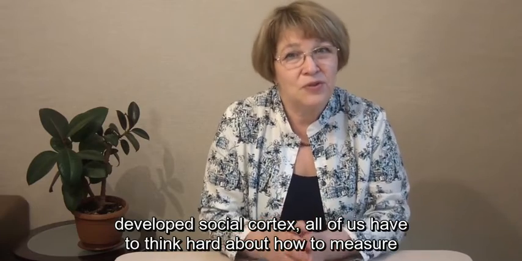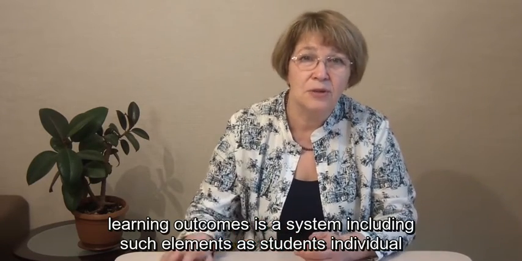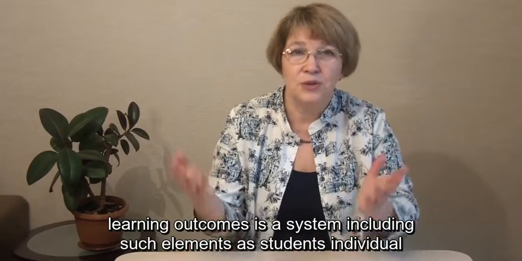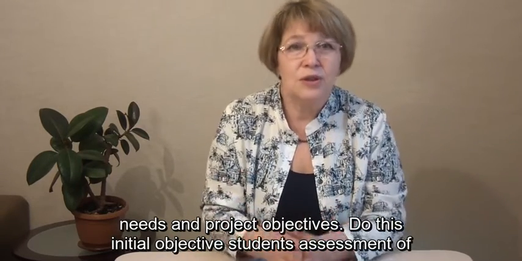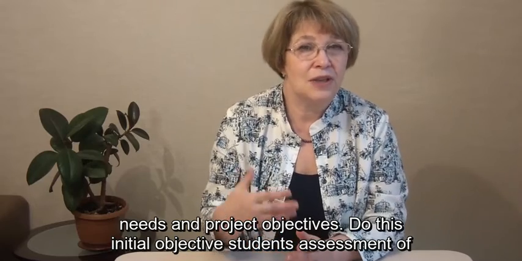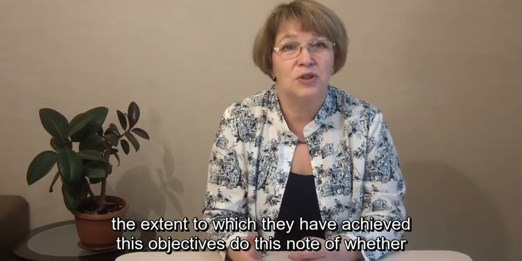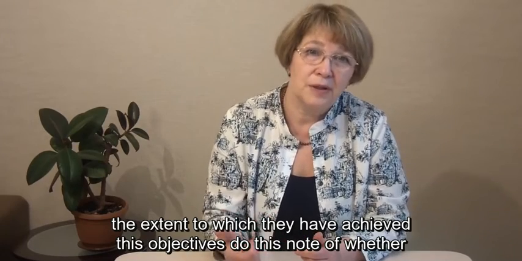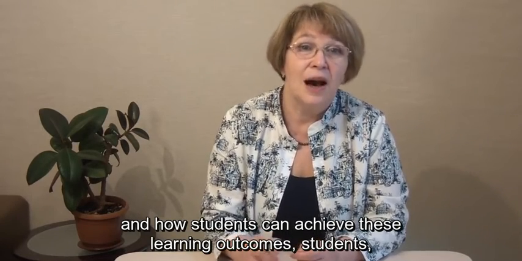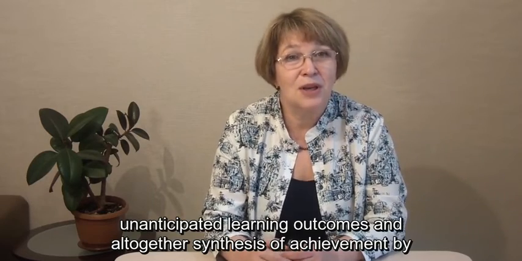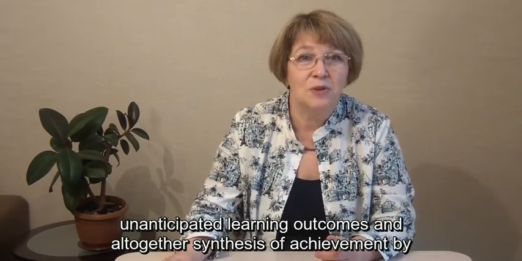All of us have to think hard about how to measure learning outcomes as a system, including such elements as students' individual needs and objectives, tutors' initial objectives, students' assessment of the extent to which they have achieved these objectives, tutors' notes of whether and how students have achieved these learning outcomes, students' unanticipated learning outcomes, and altogether synthesis of achievement by the group.